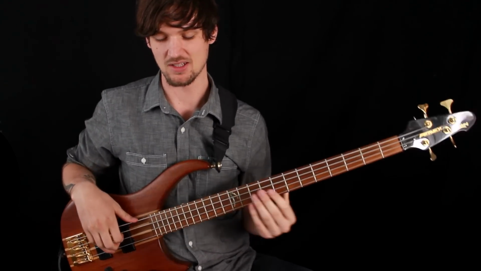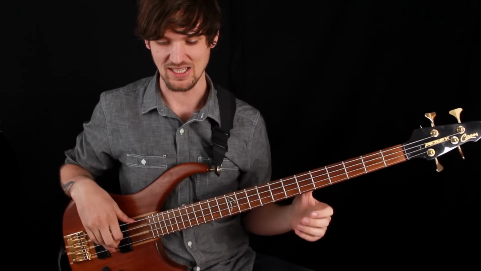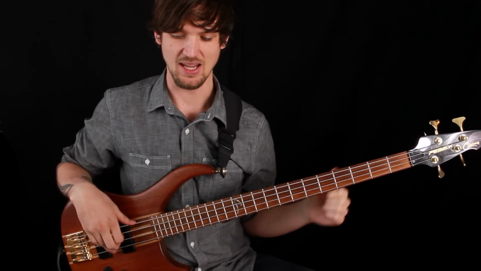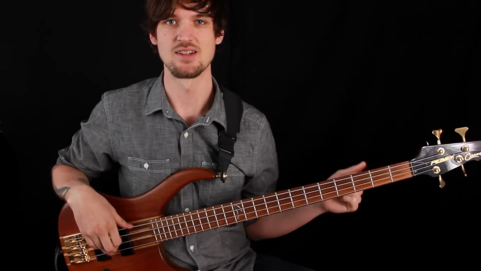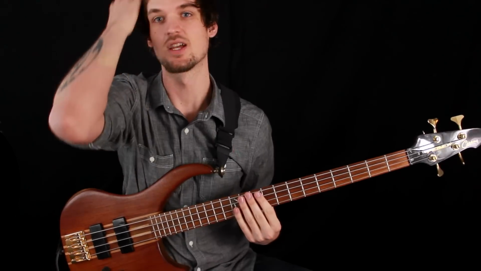So if we actually look at exercise 3, the rhythm we have here, we've got 1E and rest on 2, 3E and rest on 4, then 1E and 2E and 3E and 4E and. So a little bit more consistent rhythmically than exercise 2.